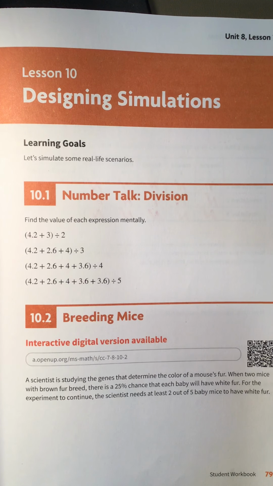All right, good morning, guys. We are on lesson 10, designing experiments this morning, page 79.